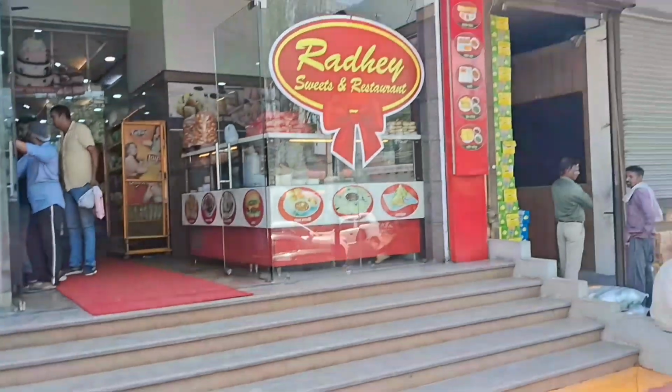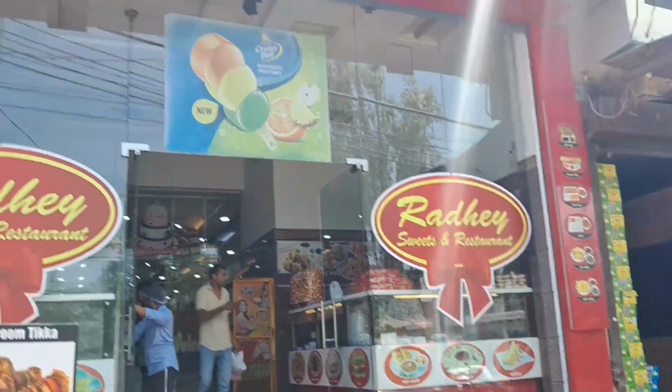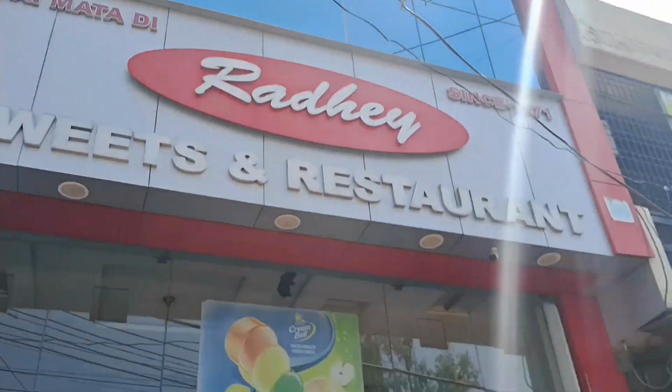Yeah, it's terribly hot. John, are you hungry? Yes, let's eat. Chalo, okay, there's Radhe Sweets out here. Let's enjoy some goodies out here. Radhe Sweets at Farukhnagar, no less.